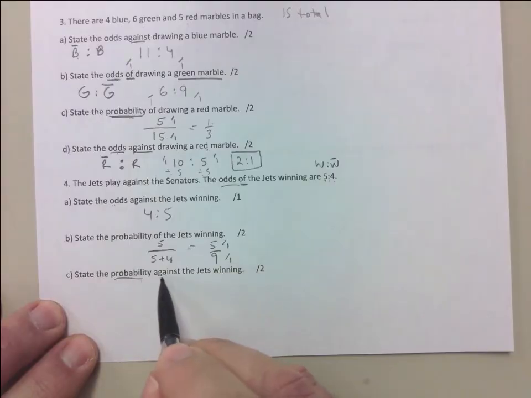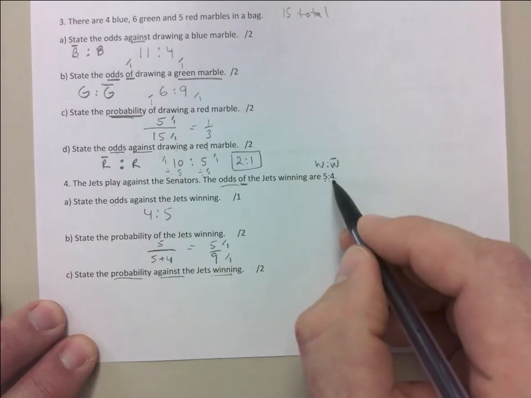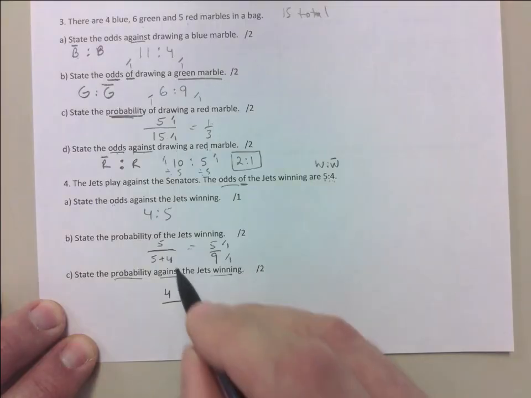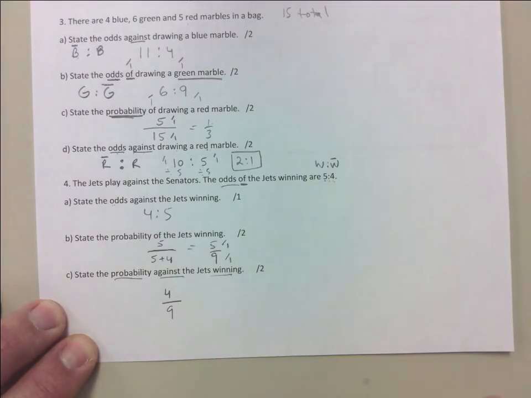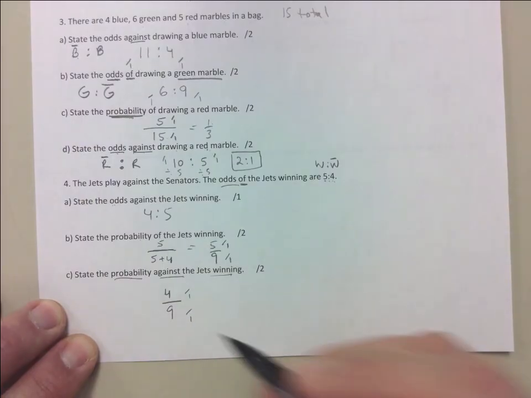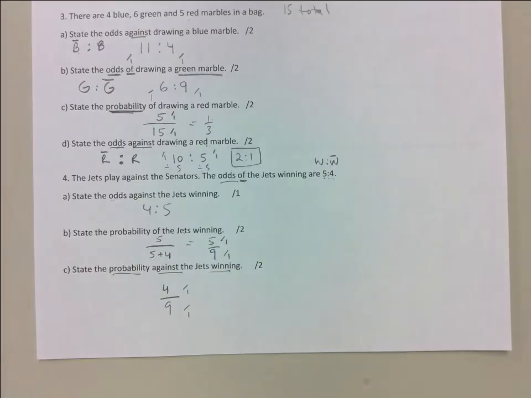State the probability against the Jets winning. We've got a couple of options here. I'm just going to take the 4, because that's them not winning, and just keep the 9 in the denominator, because these two should add up to 100%, right? Winning, not winning. So you get 1 mark for each number done correctly.